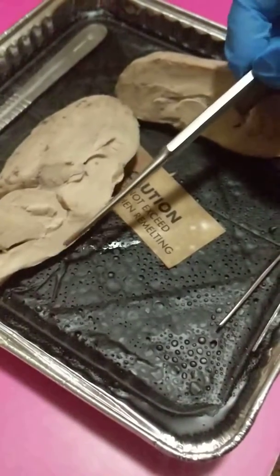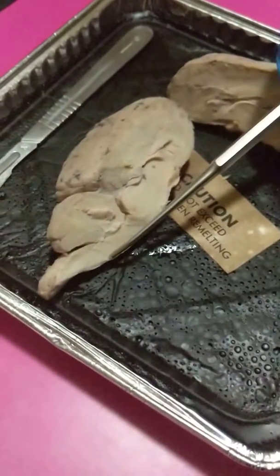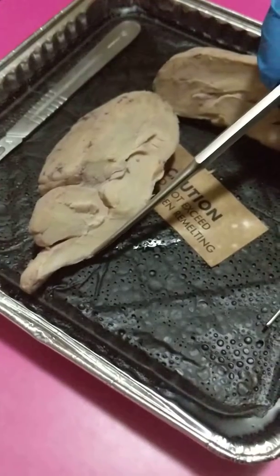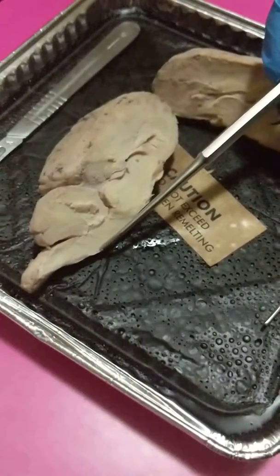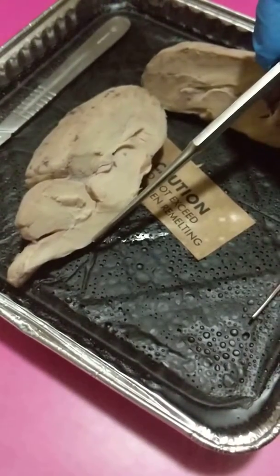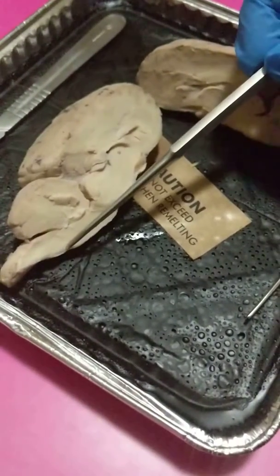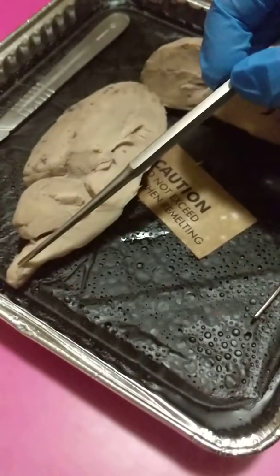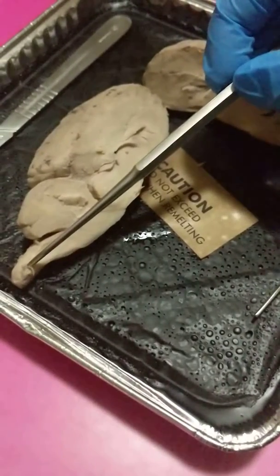And then here, in this area, would be the pons, which contains nerve tracts that connect the cerebellum with other parts of the brain. And then also back here we have the spinal cord.